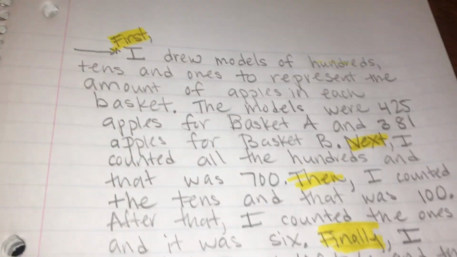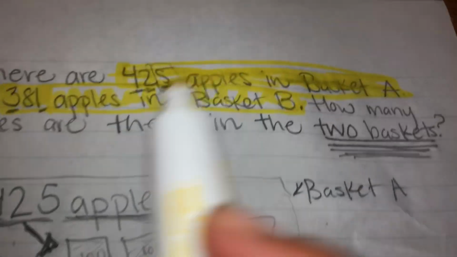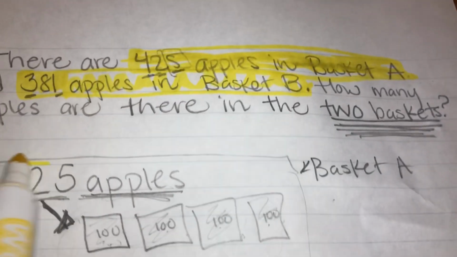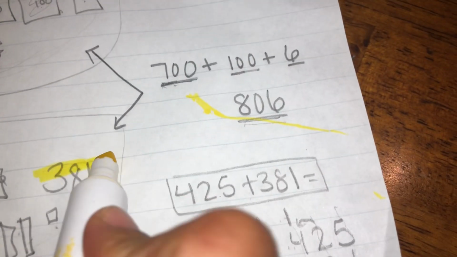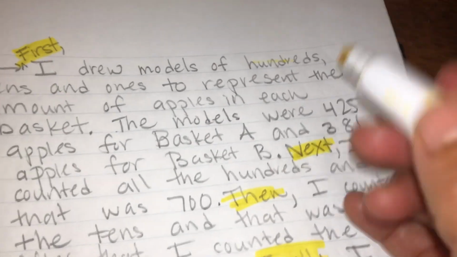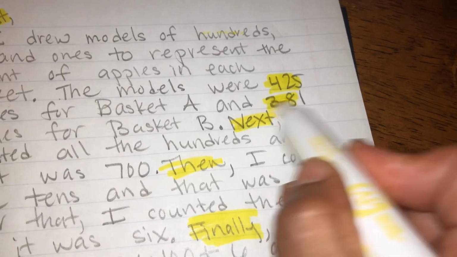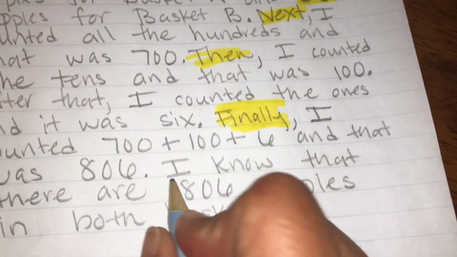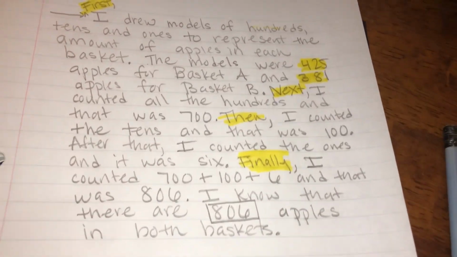I also have them go back and make sure that whatever they drew or whatever they highlighted from the beginning, it's either in their models. So see how they highlighted 425 apples. So here it is. And 381 apples is right here. Okay, and whatever they highlighted there is usually also in their explanation. Okay, so right here, 425 apples, 381 apples. So the total was 806 apples. Okay, not sure. I hope this helps.